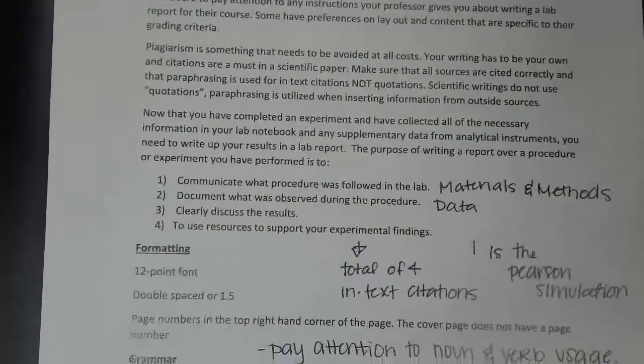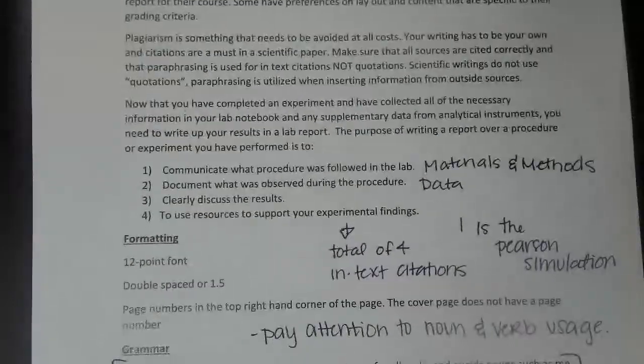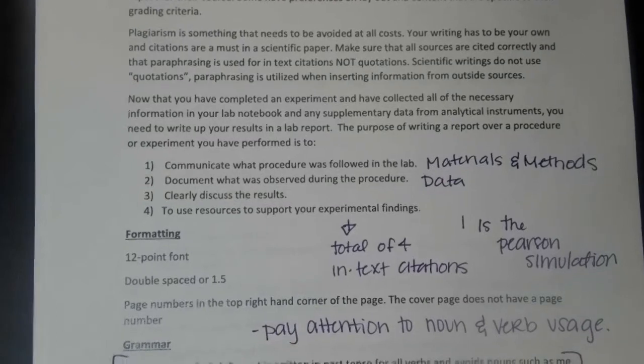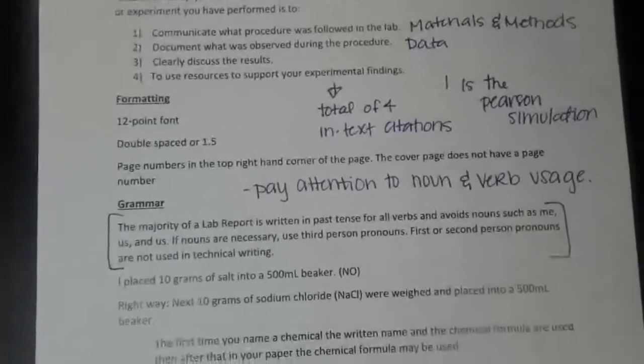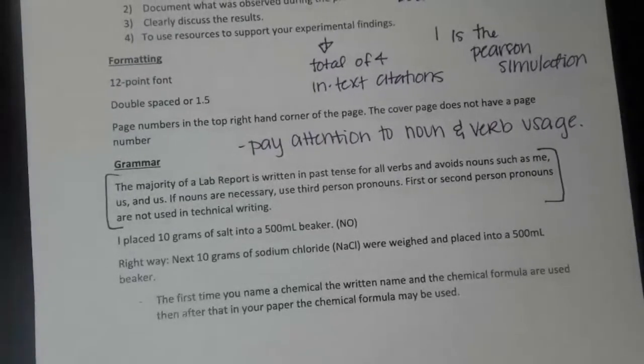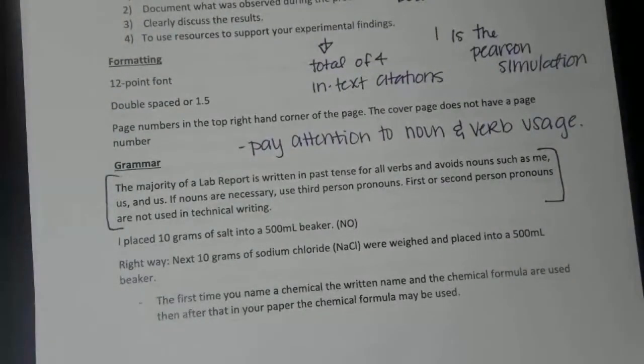Formatting: 12-point font, double-spaced or 1.5, either way. Page numbers in the top right corner, except for your cover page. Grammar. Lab reports are written a bit differently than your traditional research paper.